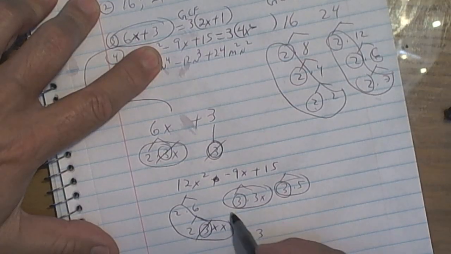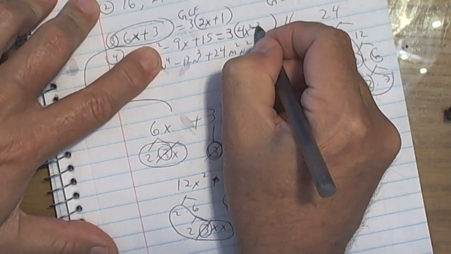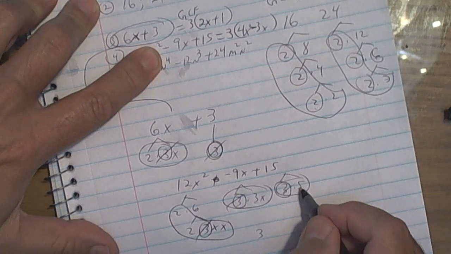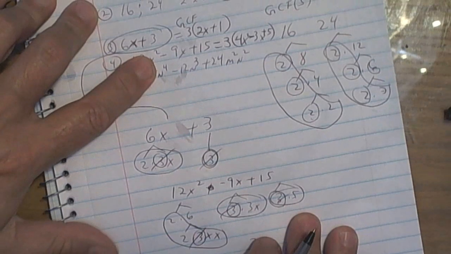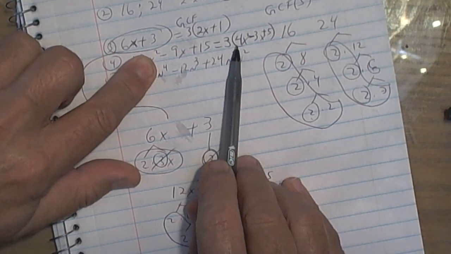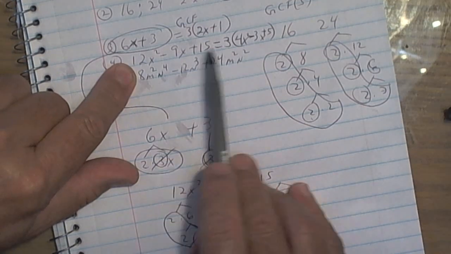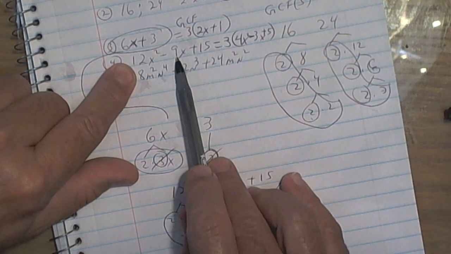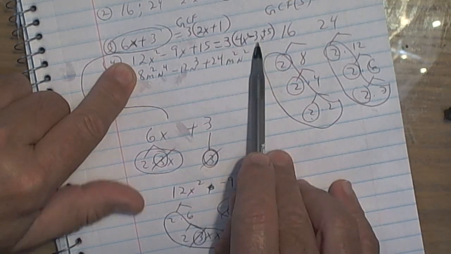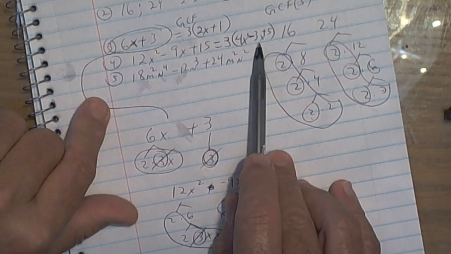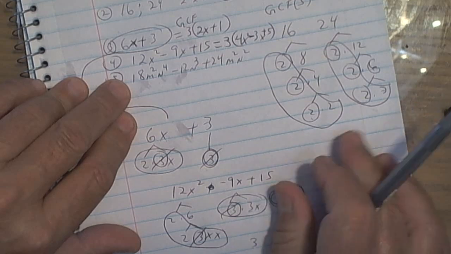You took the 3 out, so you're left with 3x. And then here you took the 3 out, you're left with 5. So put a plus 5. Now here's how you check it. Watch. What's 3 times 4? 12. What's 3 times 3? 9. What's 3 times 5? 15. That's your answer right here. This is called factoring by using the greatest common factor.